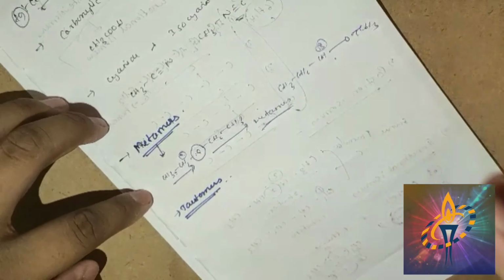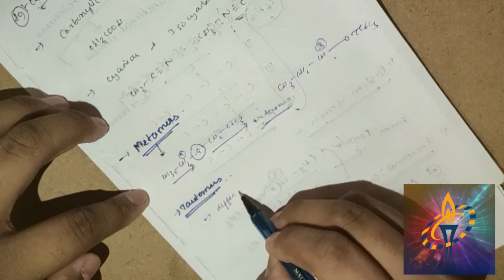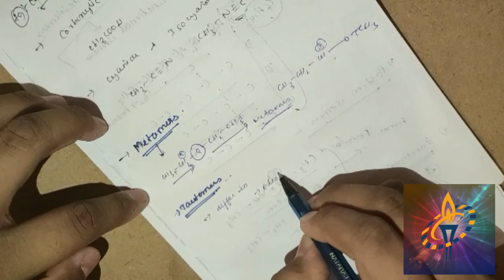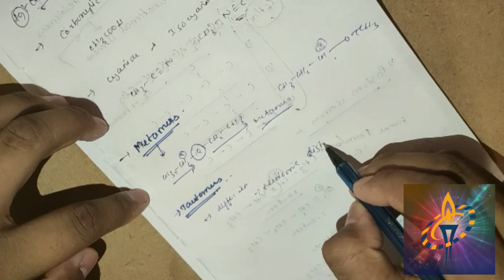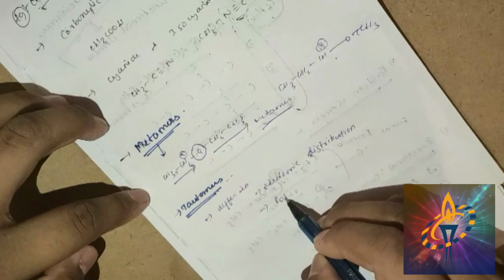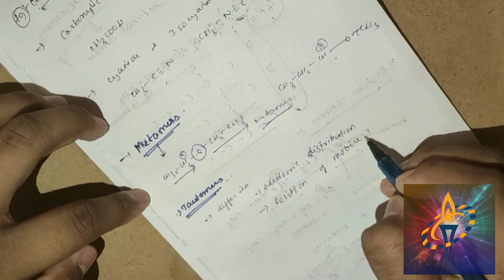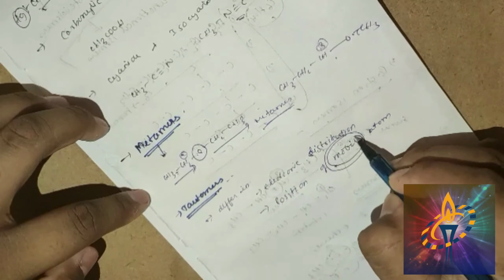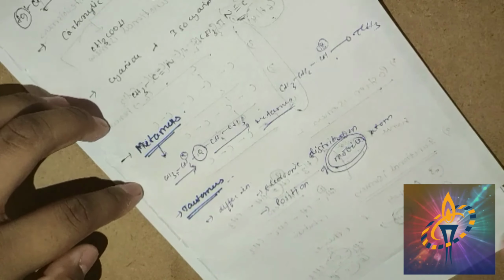Tautomers are explained in terms of difference in electronic distribution and position of the mobile atom, because one atom, such as hydrogen, will be moving from one place to another place.